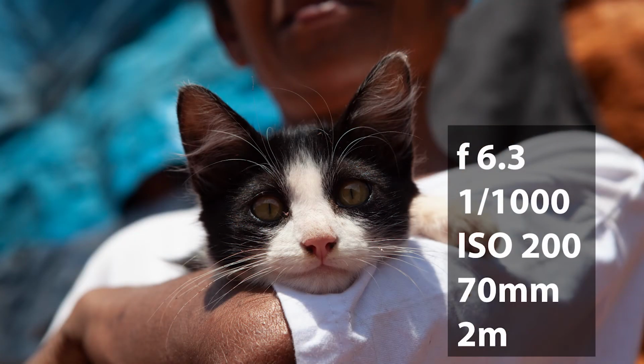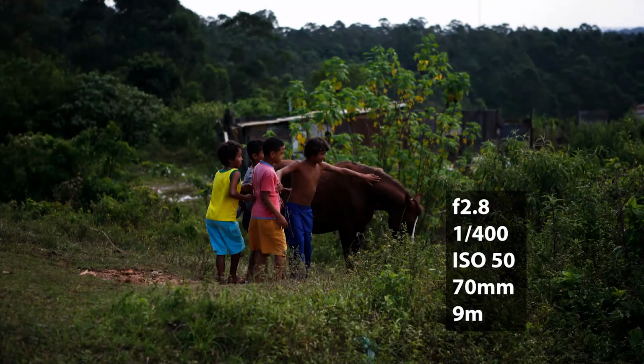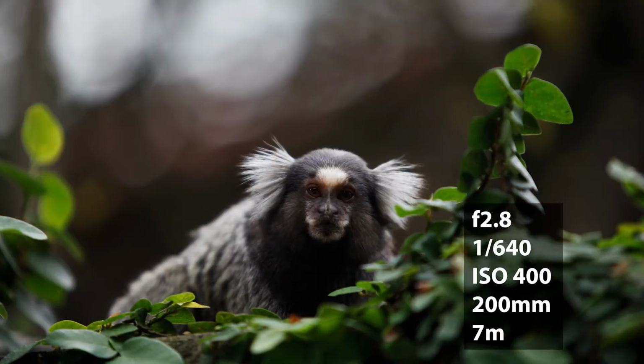The first is the distance between the camera and the subject. The closer you get from your subject, the shallower your DOF becomes. The opposite is also true. The further you are from the subject, the deeper your DOF will be. The second is the focal length of the lenses. Long telephotos create much shallower DOFs than wide-angle lenses.